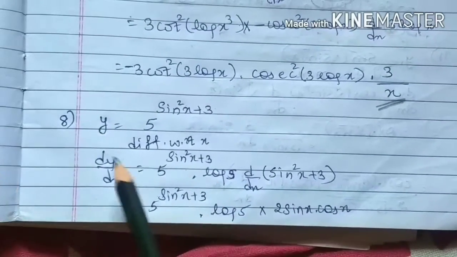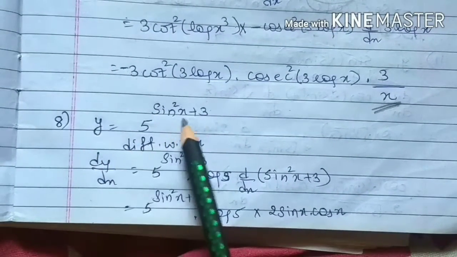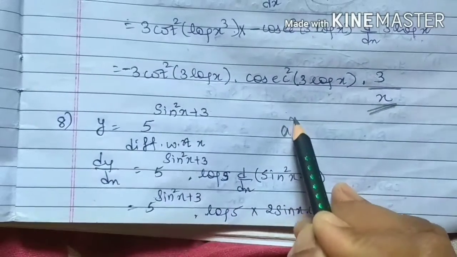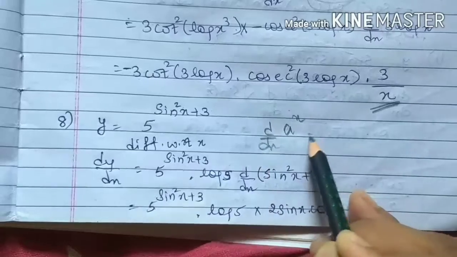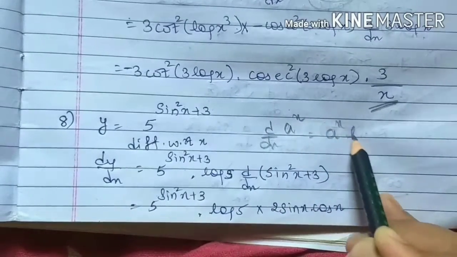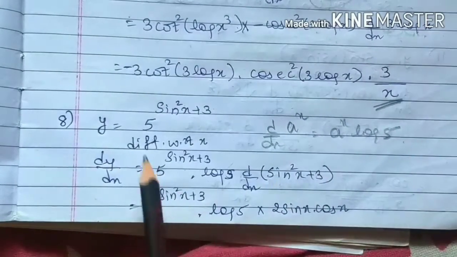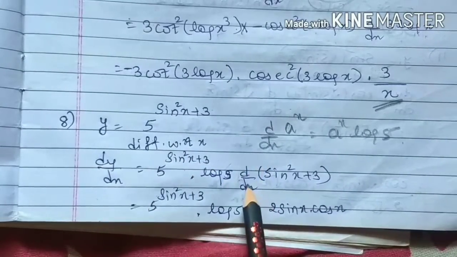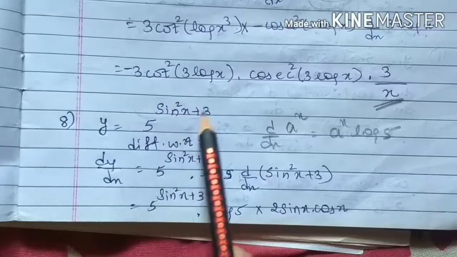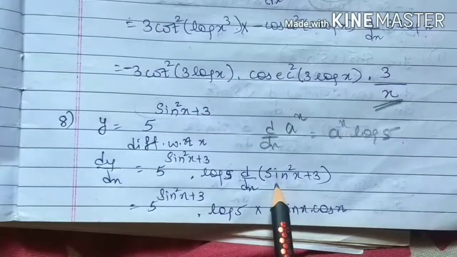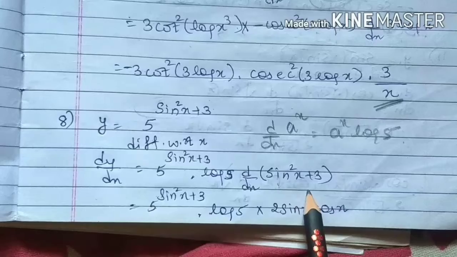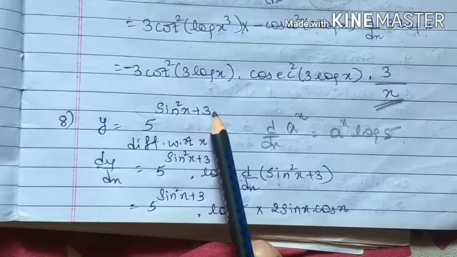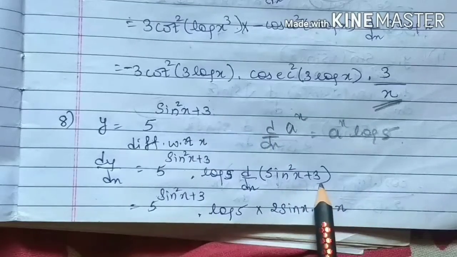Next one, y is equal to 5 raised to sin square x plus 3. So it is something like a raised to x. So what is the derivative of a raised to x? A raised to x log a. So same thing here, 5 raised to sin square x plus 3 into log 5. Again derivative of the index is sin square x plus 3. So I have taken the derivative of sin square x plus 3, right? x के बदले आपके पास sin square x plus 3 है, तो इसका डेरिवेटिव लेना है.